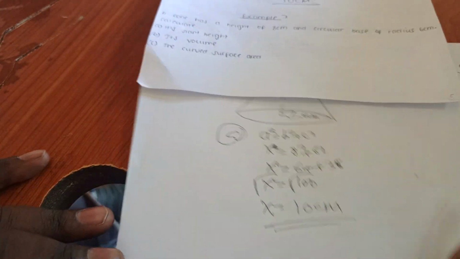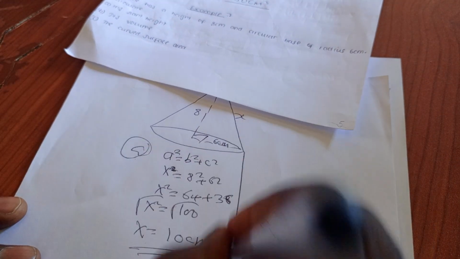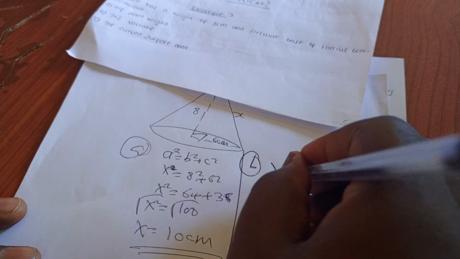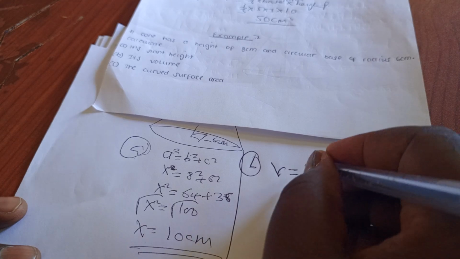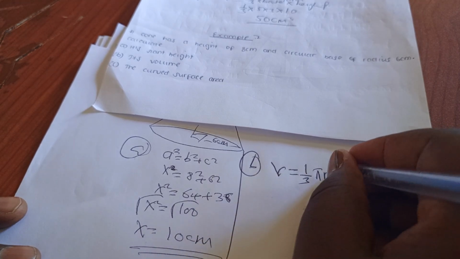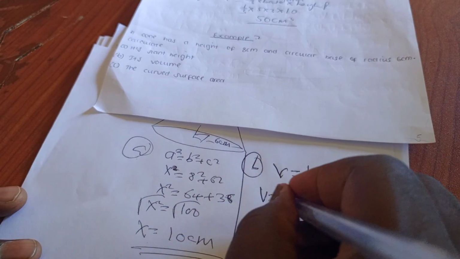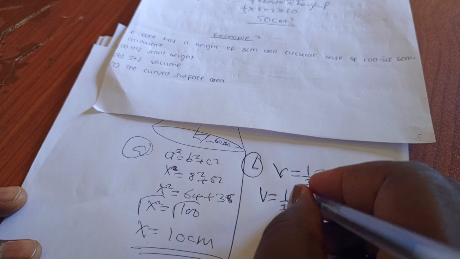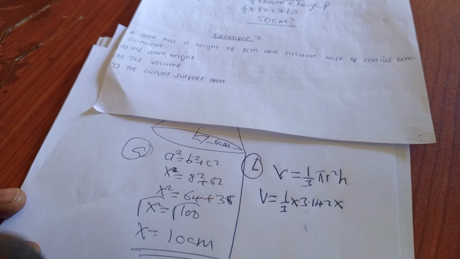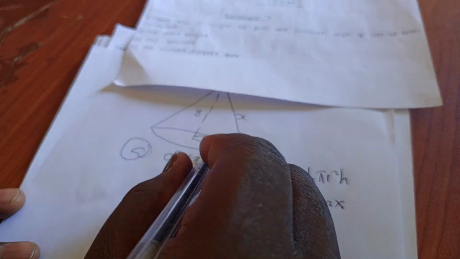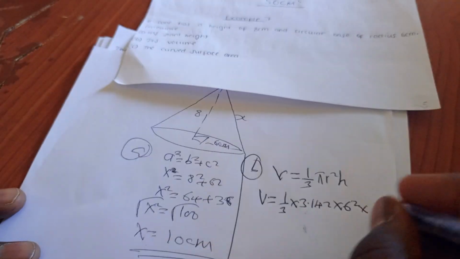For question B, what's the formula for volume? 1/3 pi r squared times h. So volume is equal to 1/3 times pi, 3.142, times the radius, which is 6, so 6 squared, times the height 8.